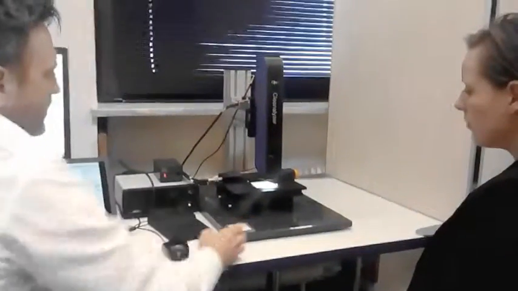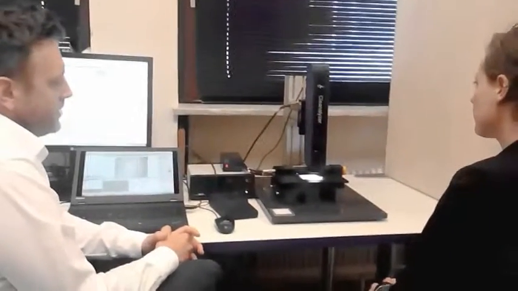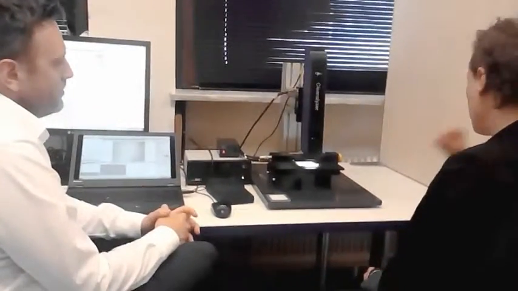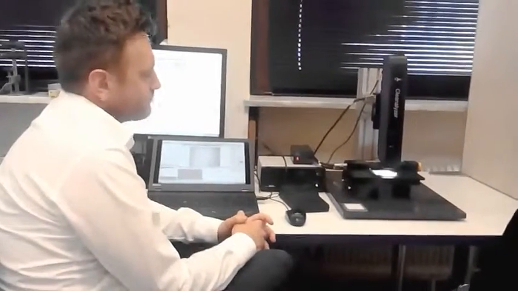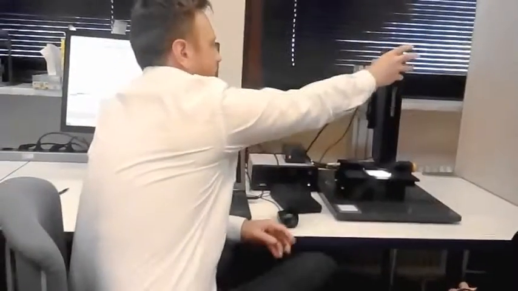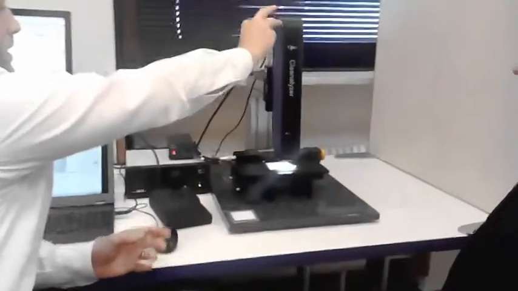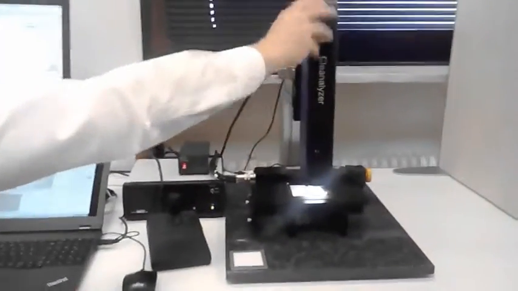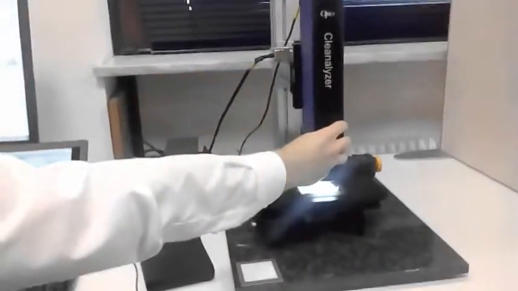So this is the instrument. It's been designed specifically for this application. It's combining a number of different elements. We have inside here a high-end video microscope system with a CCD camera and a zoom system, completely optimized optics.